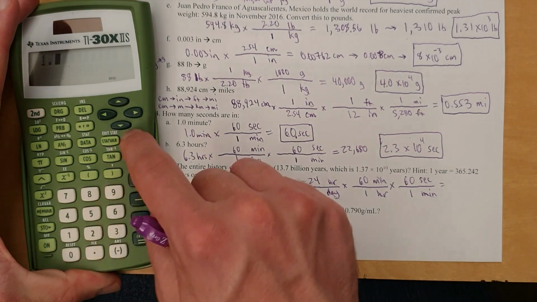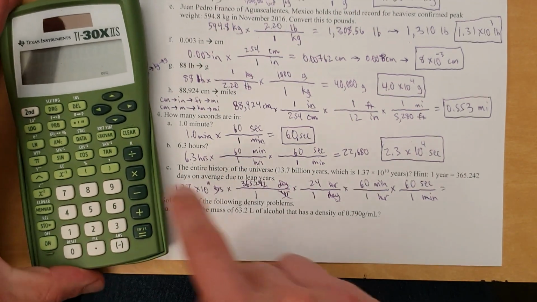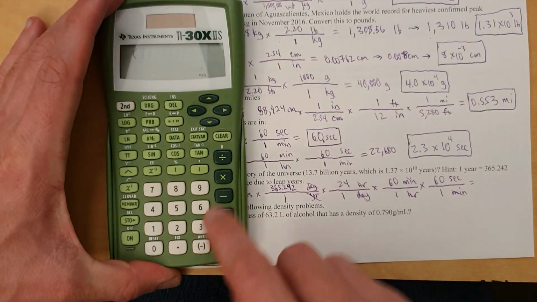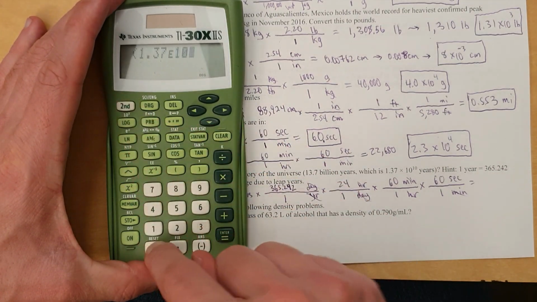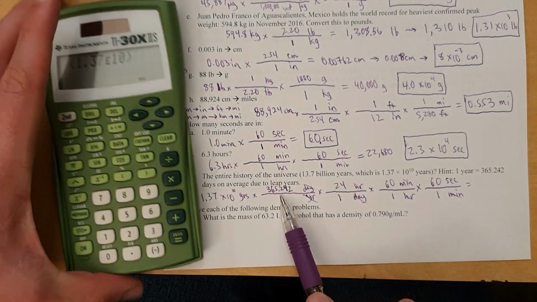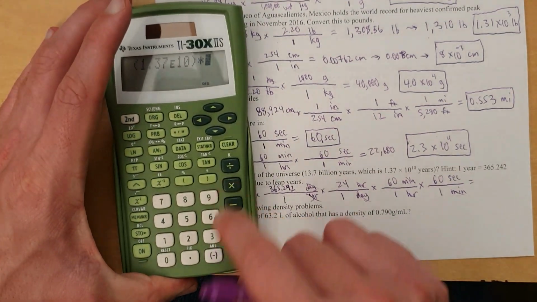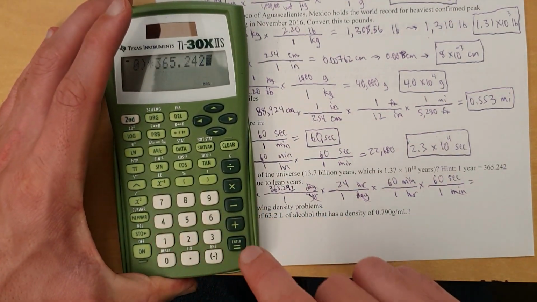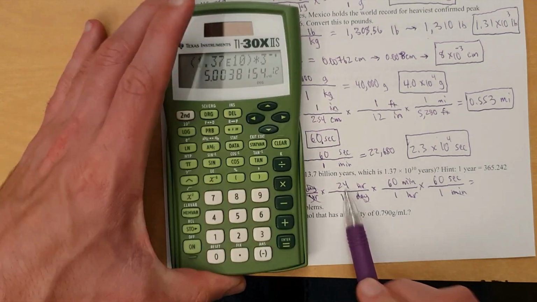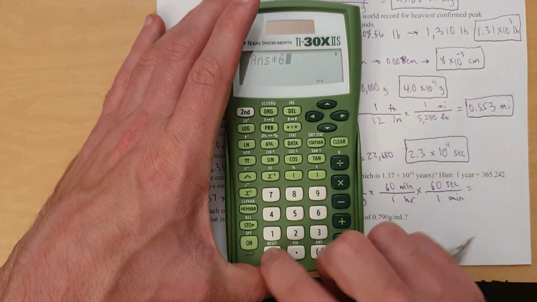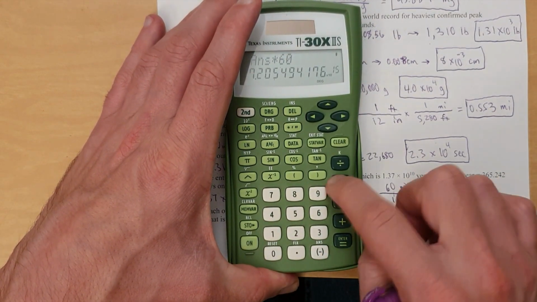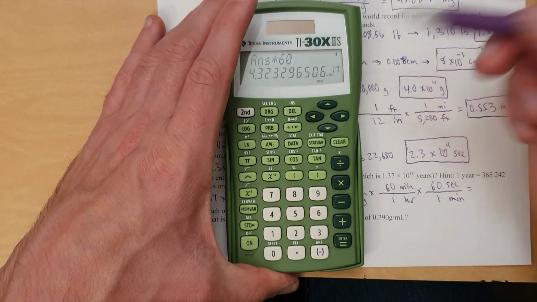So don't forget parentheses around your scientific notation. I just push the parentheses button and then 1.37 times 10 to the 10th. And let's do exactly what it says, times 365.242, times 24, times 60, and then times 60 again. And we get that.